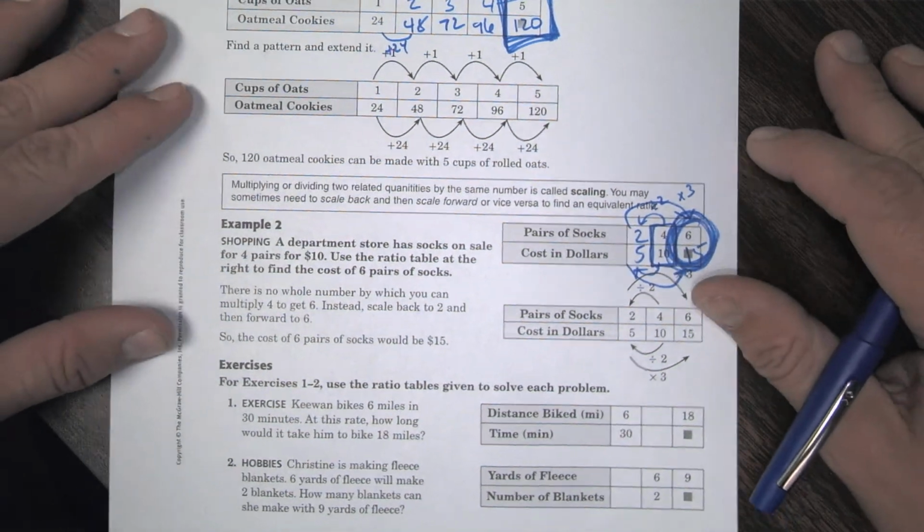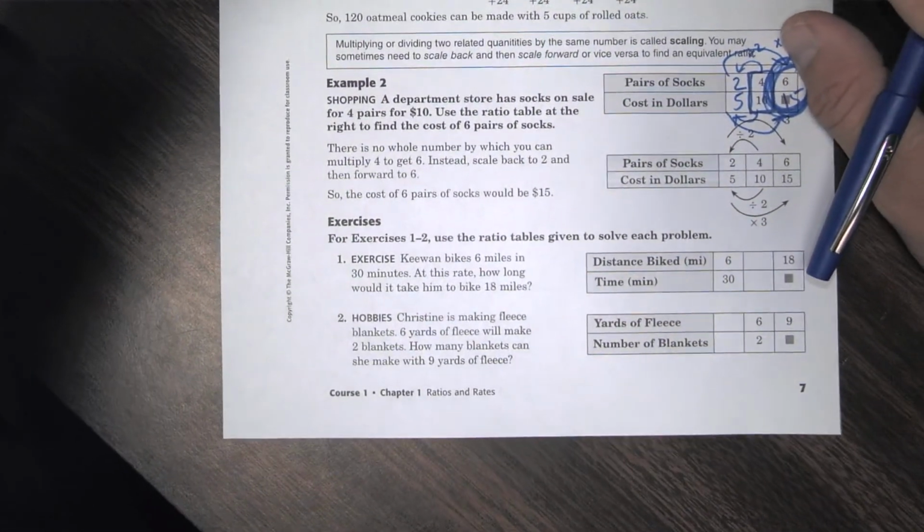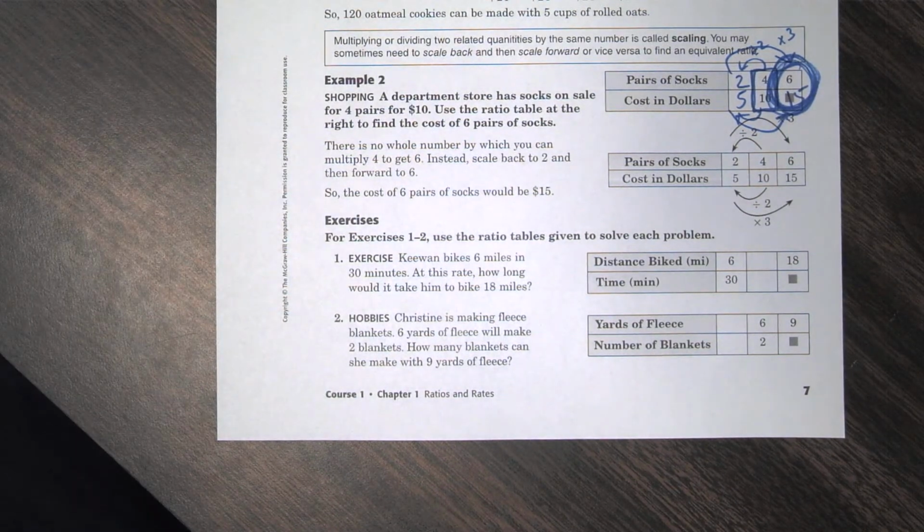So what I want you to do now is I want you guys to go ahead and do 1 and 2 at the bottom. So 1 and 2. Fill those ratio tables to answer the problem. All right, go ahead and get started.